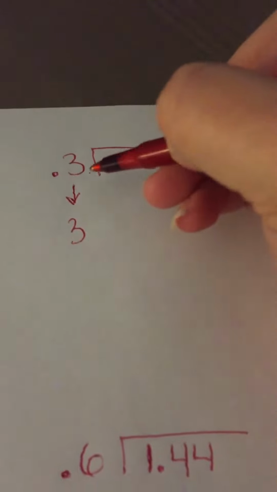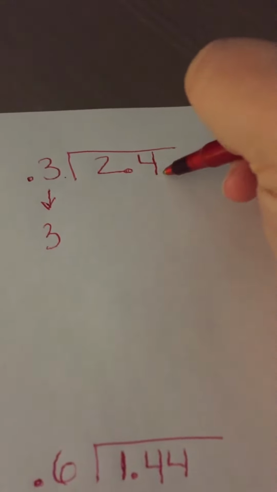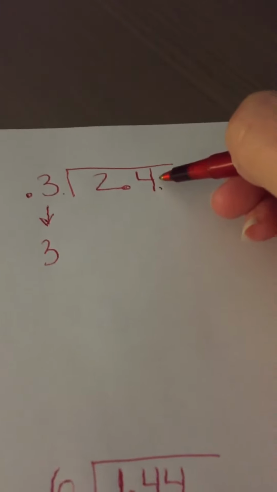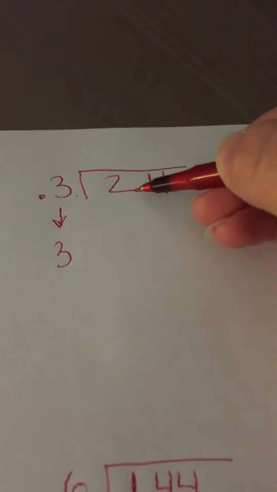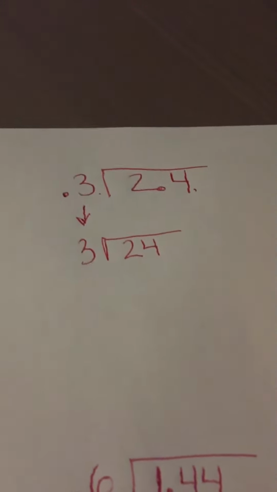to the right. Because we have done that to the outside number, we need to do the same to the inside. We're also going to multiply it by 10 or move the decimal point one space to the right, creating the whole number 24.